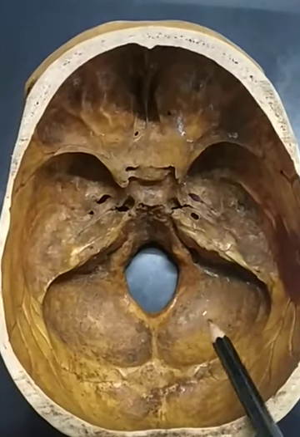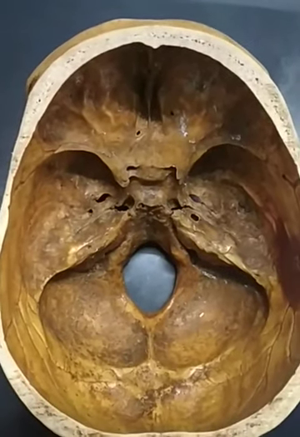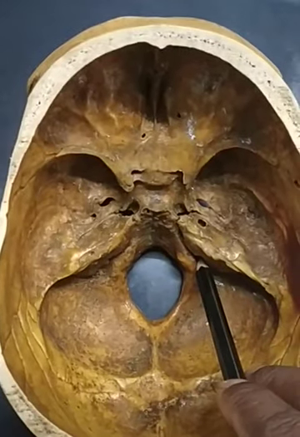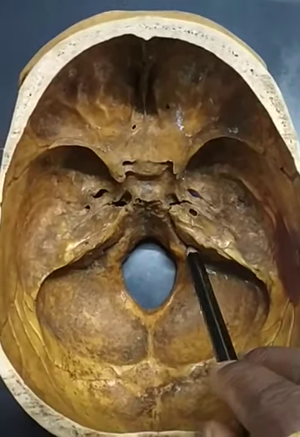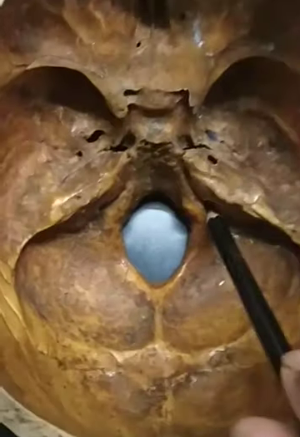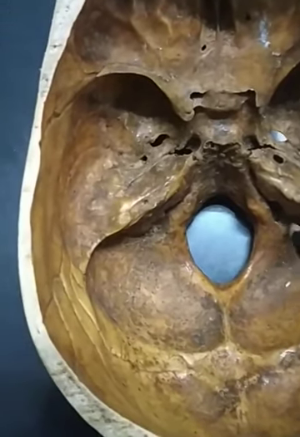Next, the 10th is the vagus. You know the vagus courses through the entire neck region, thoracic region, and abdomen also. The 11th, the cranial part and spinal part, unite together and enter into the neck region, supplying the sternocleidomastoid and trapezius muscles. And the posterior part is there.